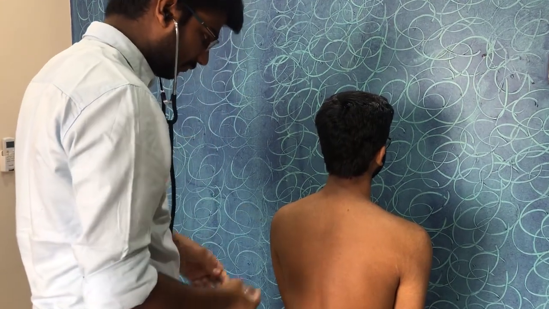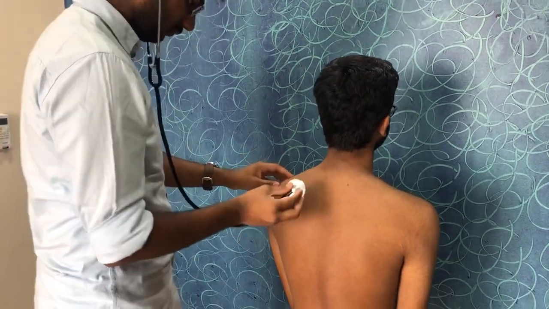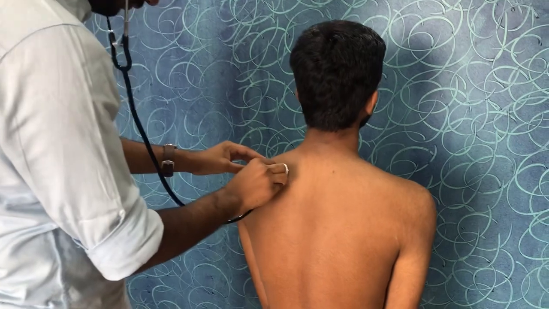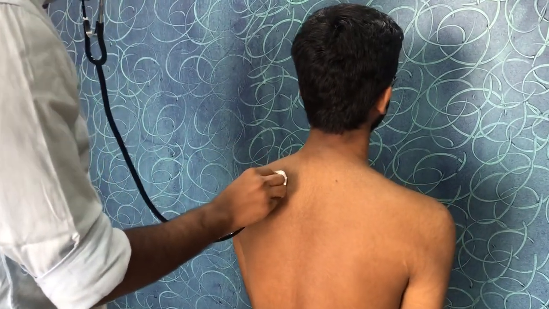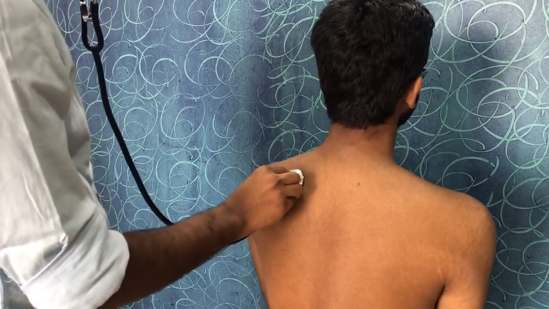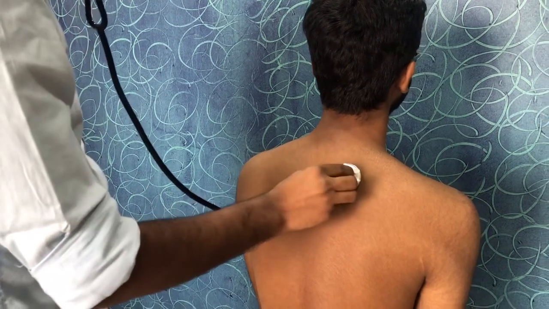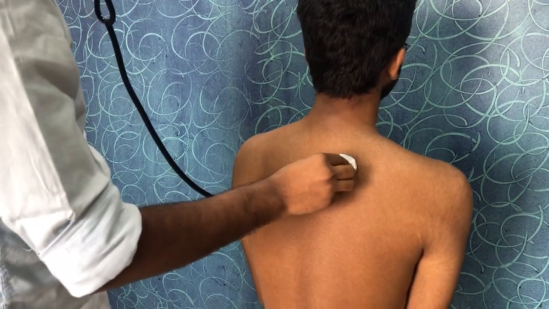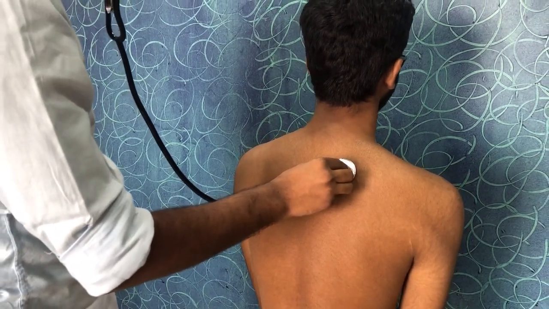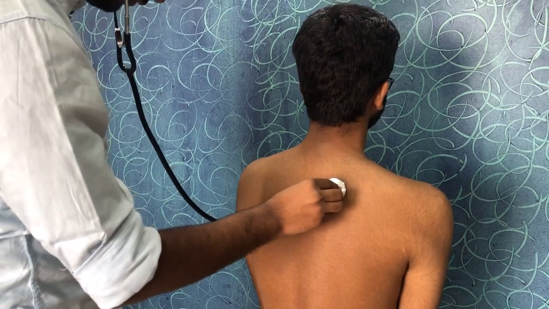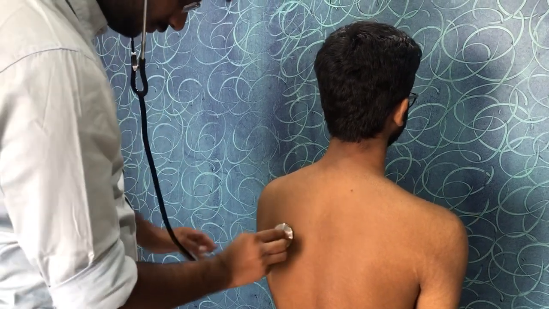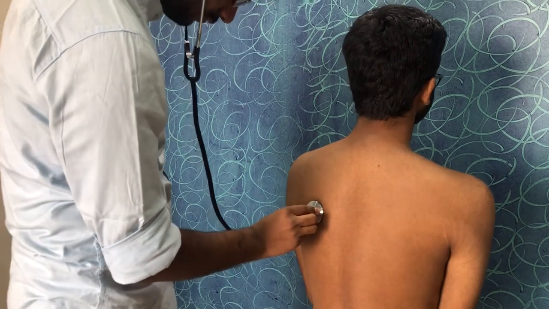Use the ladder pattern suggested for percussion, moving from one side to the other by comparing symmetric areas of lungs. Note the intensity of breath sounds, which reflects the airflow rate. Learn to identify breath sounds by their intensity, their pitch, and relative duration of inspiratory and expiratory phases.